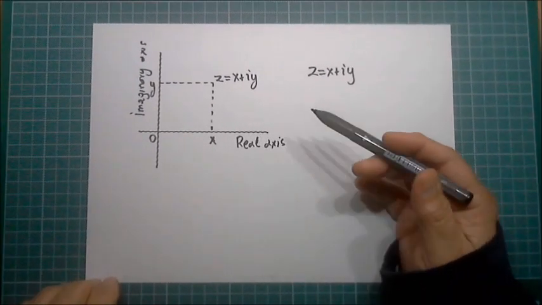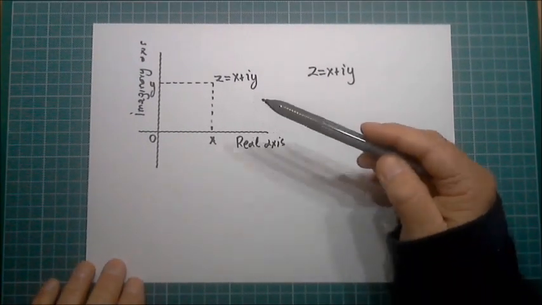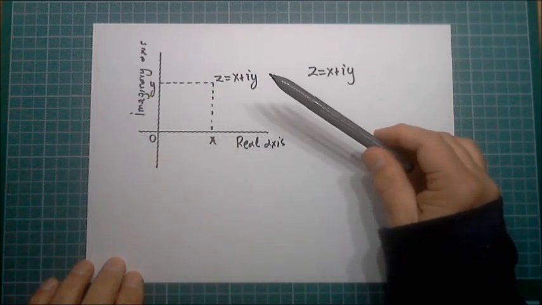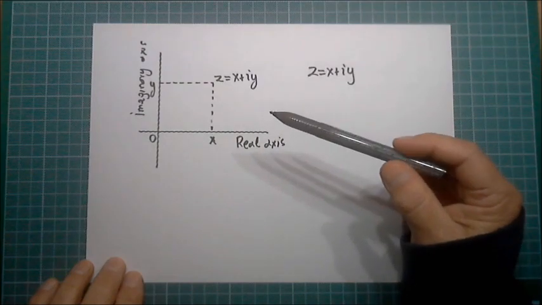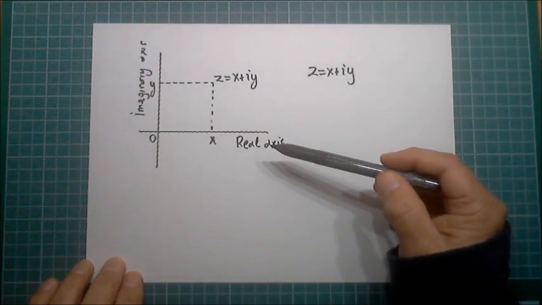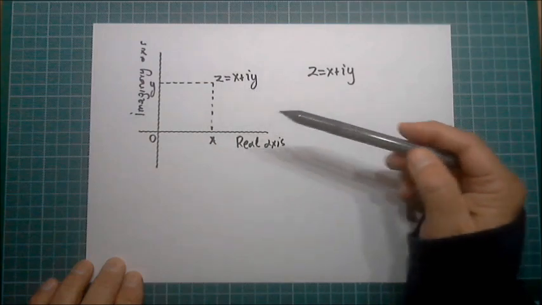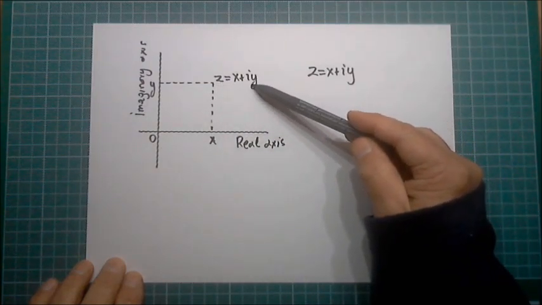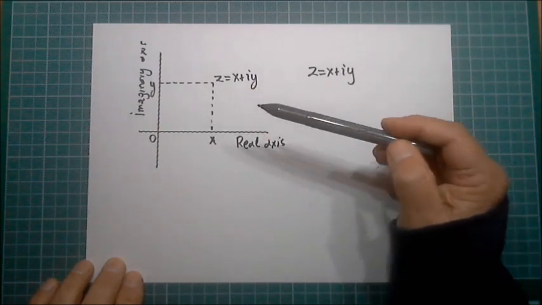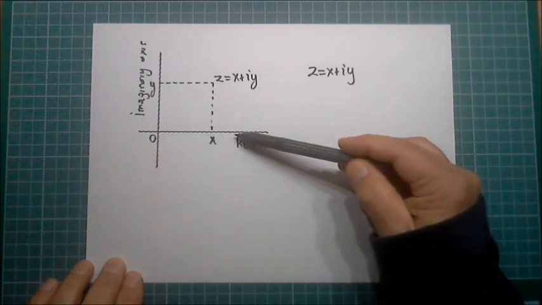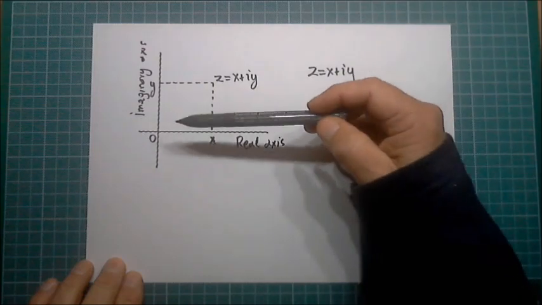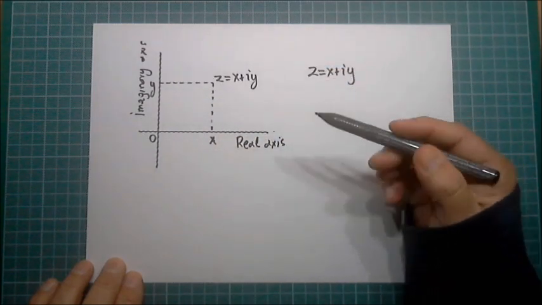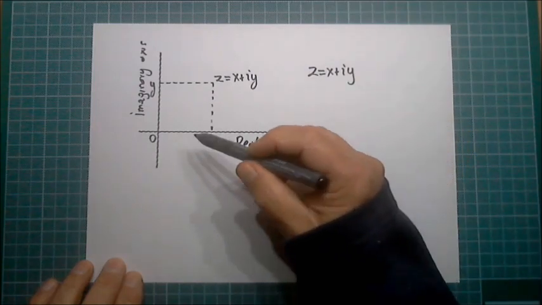Hi guys, in this lecture today I will try to describe a geometric representation of a complex number. Here we can see a Cartesian coordinate system which will be called the complex plane. So we often speak of the point z equals x plus iy, as we can see here. The horizontal axis is called the real axis and the vertical axis is called the imaginary axis. So we can also use a position vector for z.